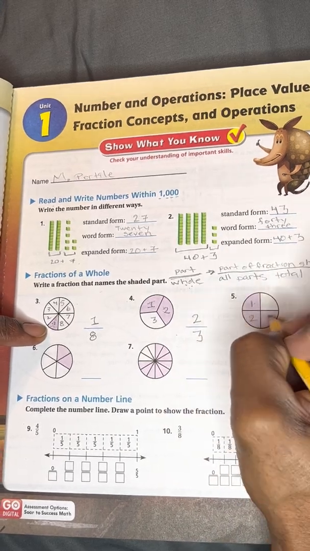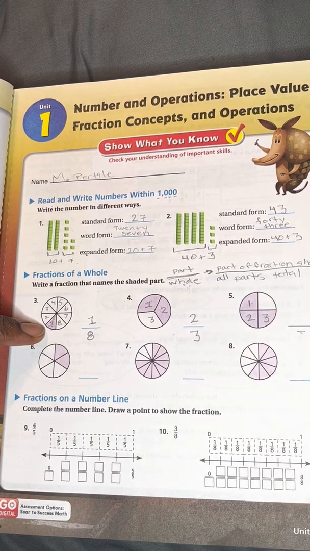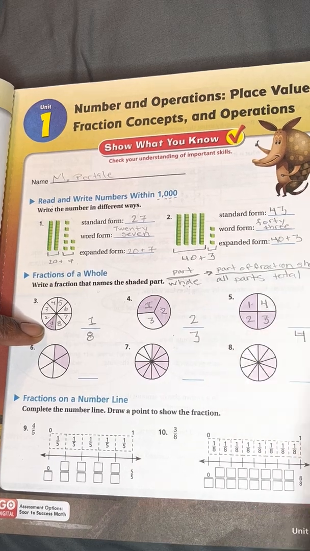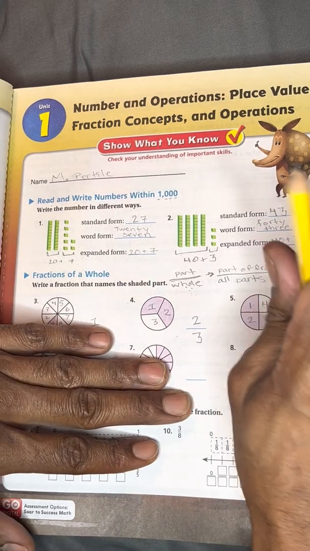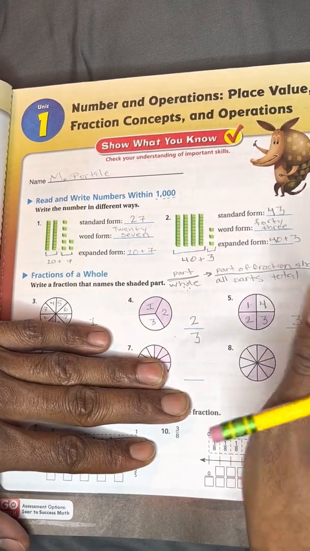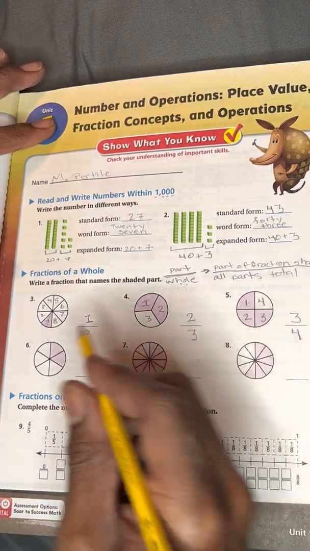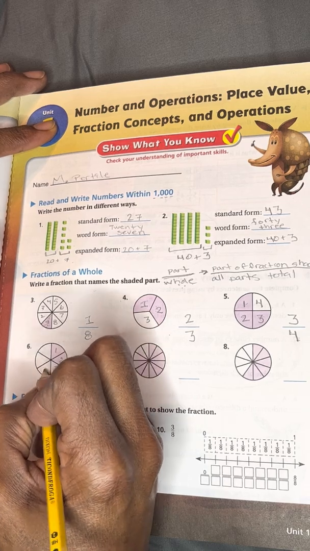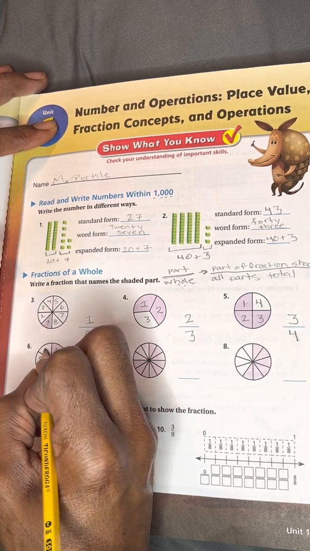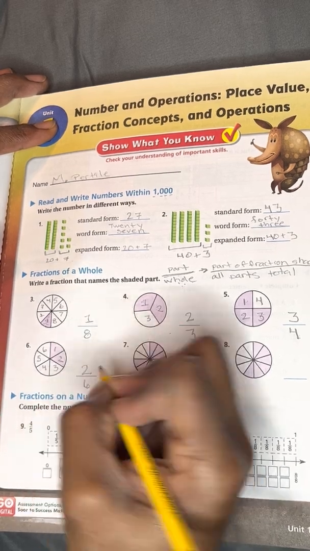1, 2, 3. Bottom should be, oh, I didn't finish. 4. Bottom should be 4, right? Top should be 3. Let's not be lazy. Let me erase that. 4. Let's continue that work here. 1, 2, 3, 4, 5, 6. Bottom would be 6, top would be 2.